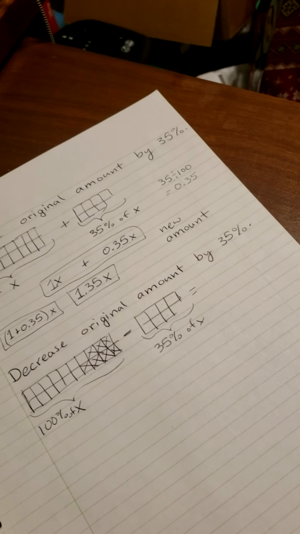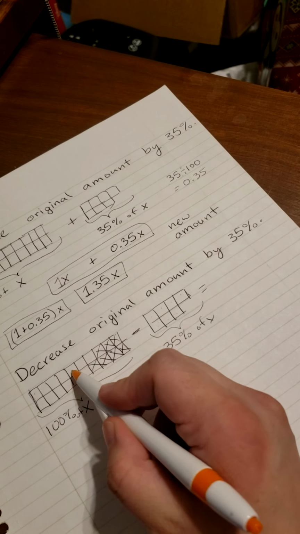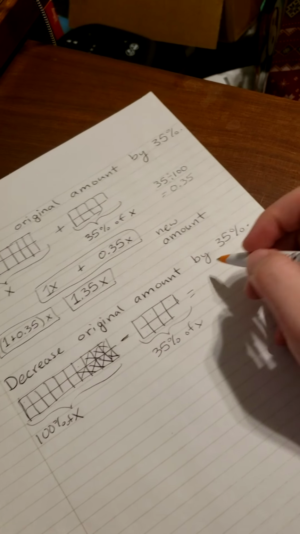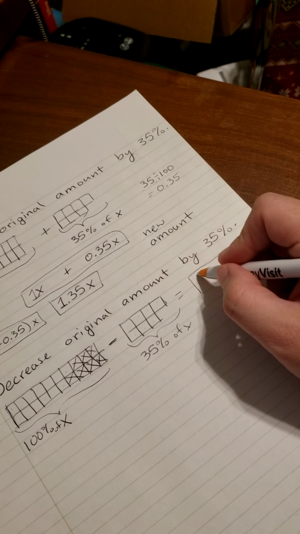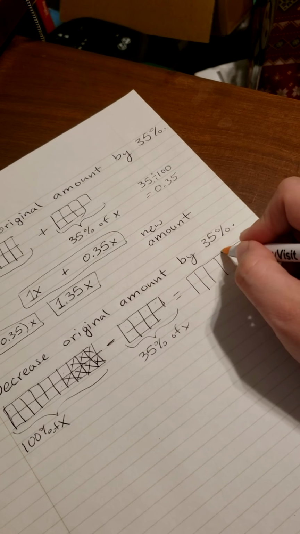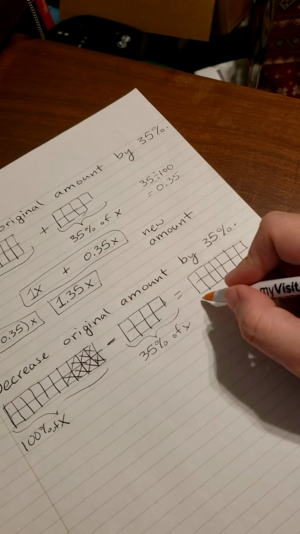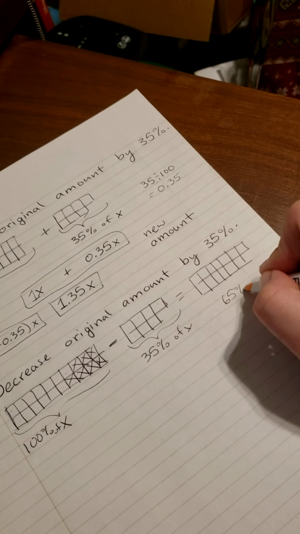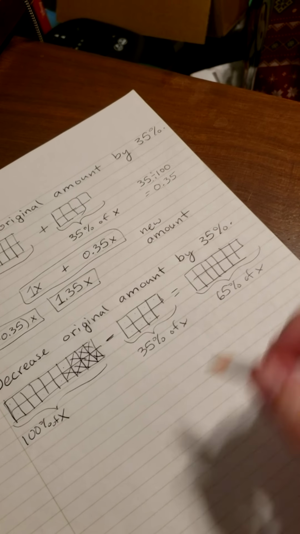13 times 5, or you could do 5, 10, 15, 20, 25, 30, 35, 40, 45, 50, 55, 60, 65. But that's one way to figure out what you've got. And what's left is 65% of x. Think of it like that if you want to.